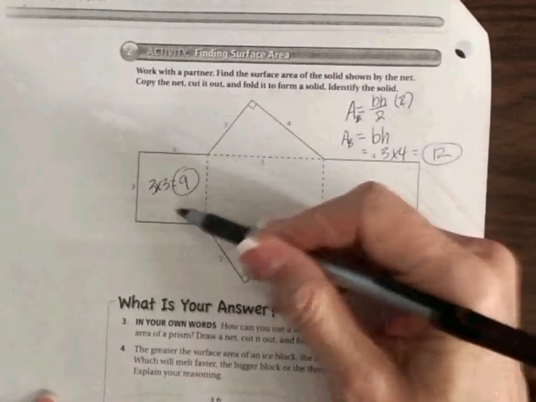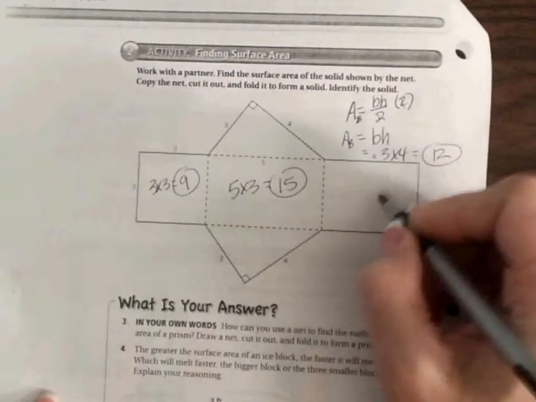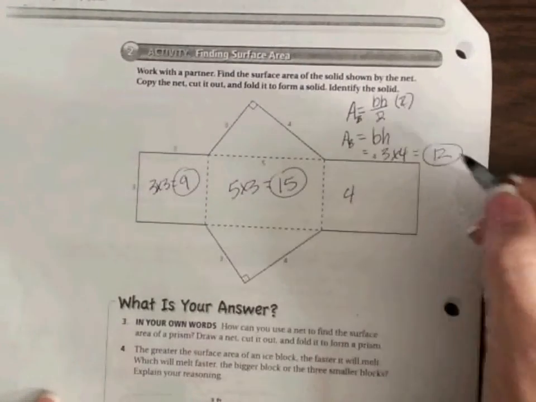3 times 5, and 4 times 3. Here's our 3 over here.